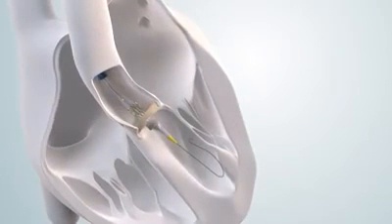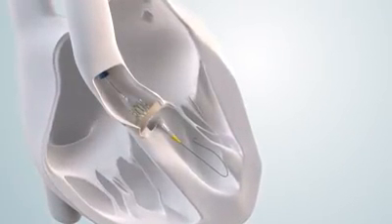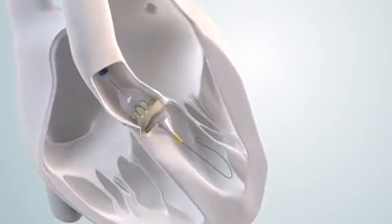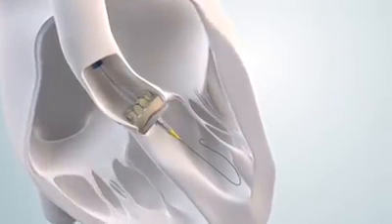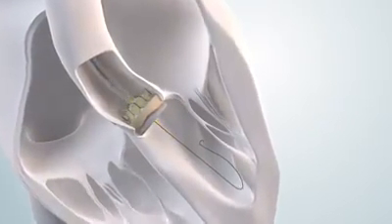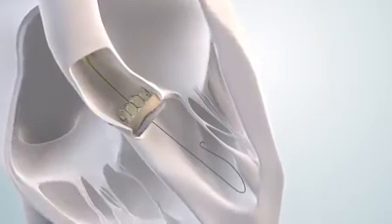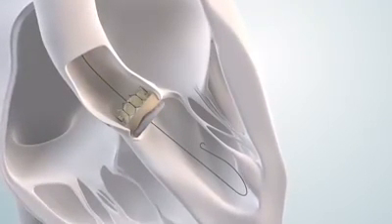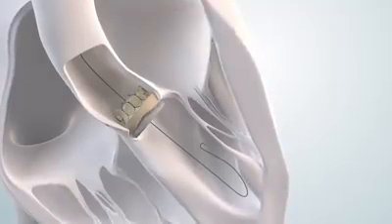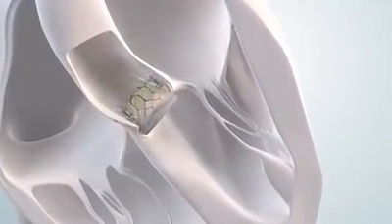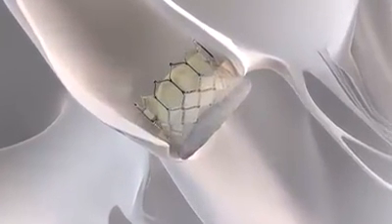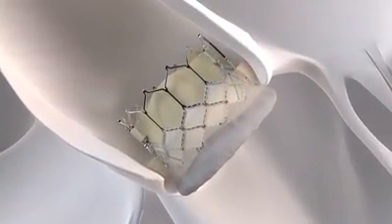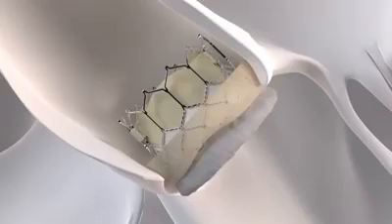The balloon of the delivery catheter is inflated with fluid, expanding the new valve within your diseased valve, pushing the old leaflets aside. The balloon is then deflated and the delivery catheter is removed, leaving your new heart valve in place. The frame of the Edwards SAPIEN 3 transcatheter heart valve is strong and will use the calcified leaflets of your diseased valve to secure it in place.